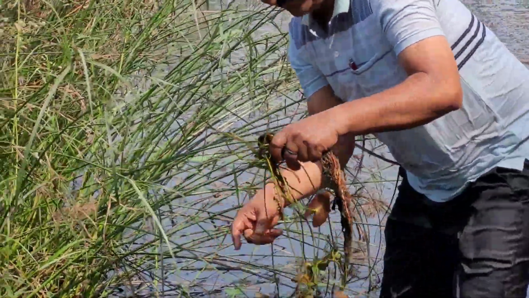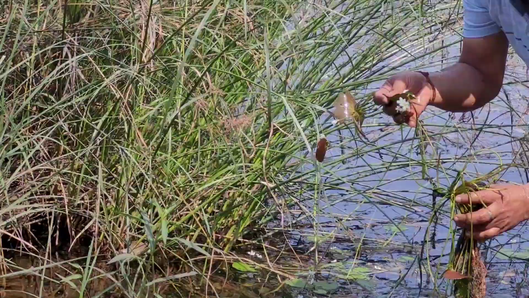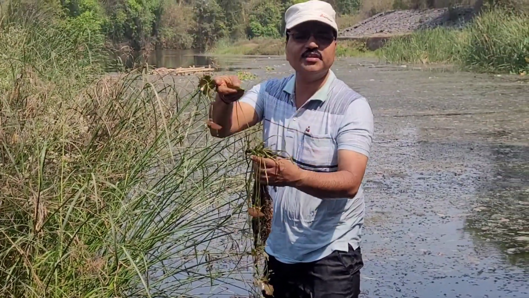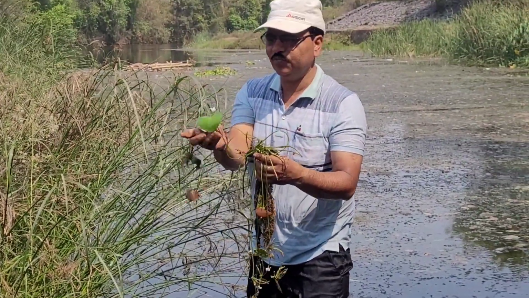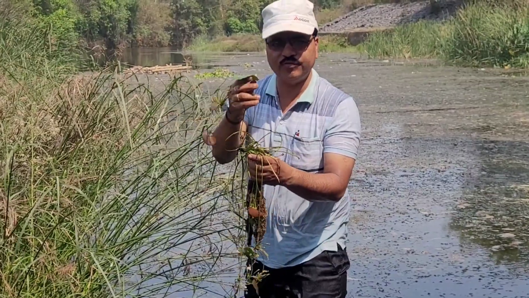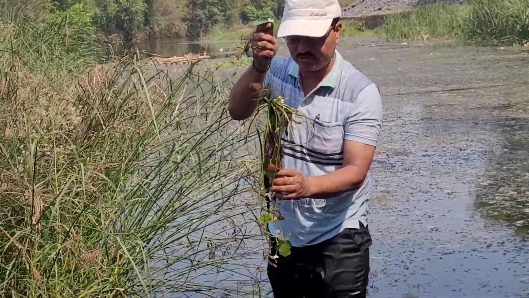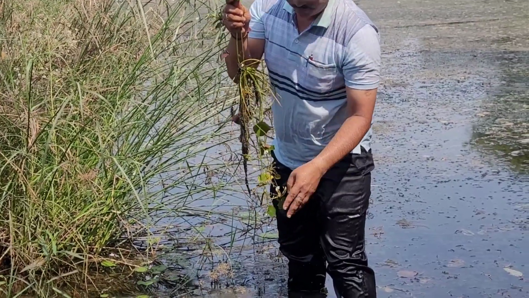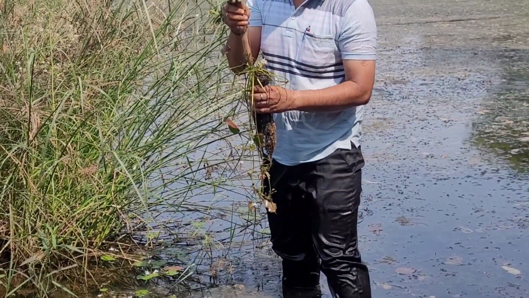These are the roots. Fixed plant, as I told you, their roots are fixed in the soil. तो ये जो प्लांट है ना, इसका पत्ता ऊपर में फ्लोट करता है, लेकिन इसका जो रूट है, the root is fixed in the soil, and from the soil it absorbs nutrients.